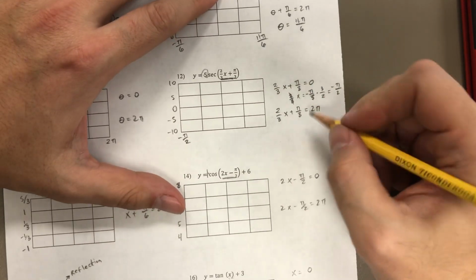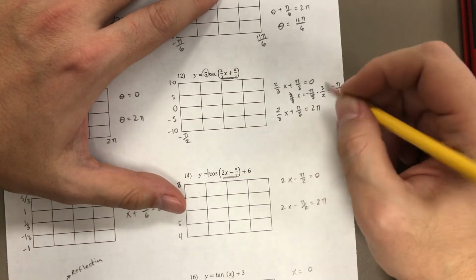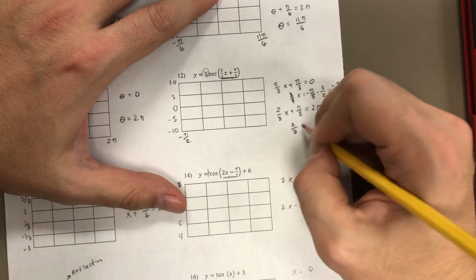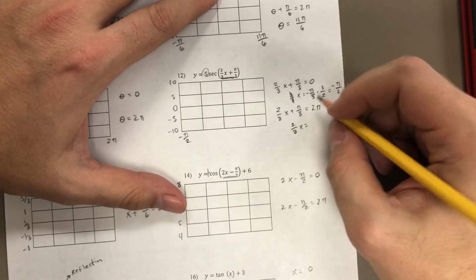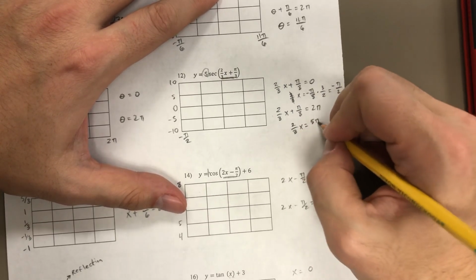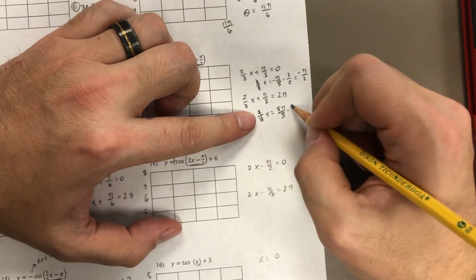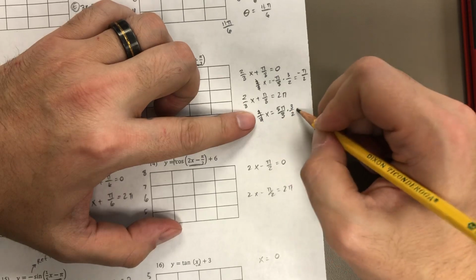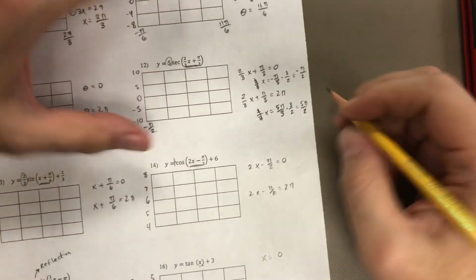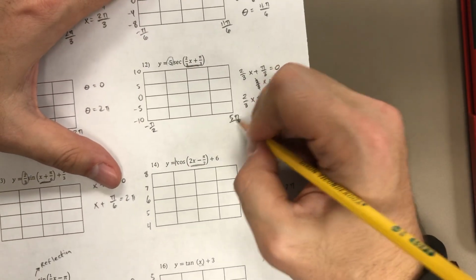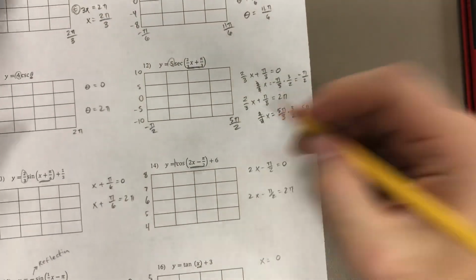And then let's get the ending value here. So let's see, subtract pi thirds. So we get 2/3 x is equal to 5 pi thirds. Yeah, 5 pi thirds. And then multiply both sides by the reciprocal, so times 3/2. The 3's cancel out, and I get 5 pi over 2. So there we go, 5 pi over 2, and that's our ending value.